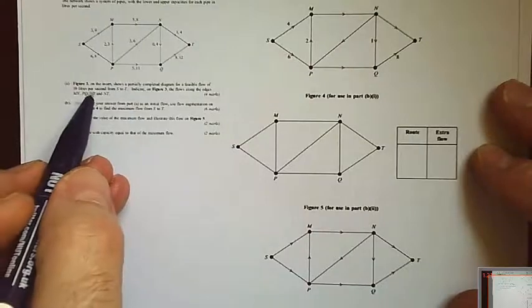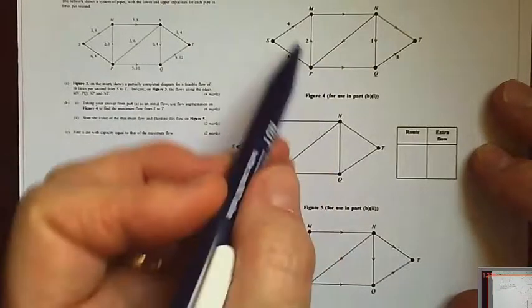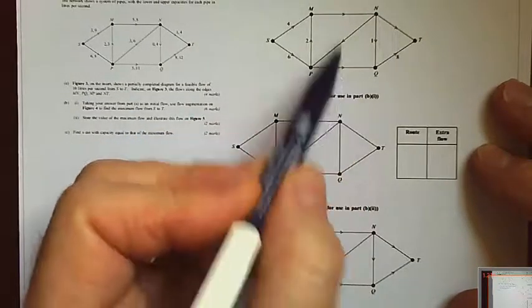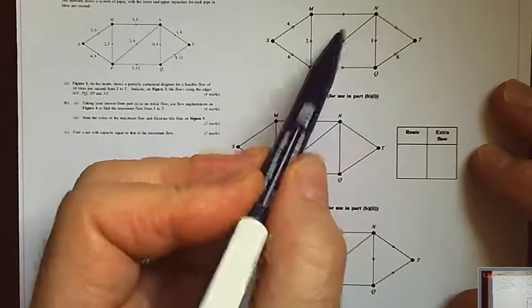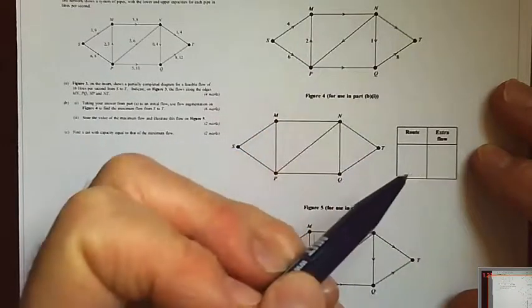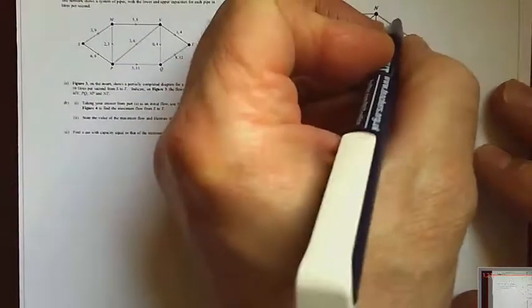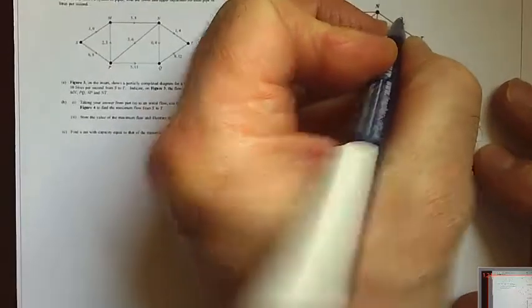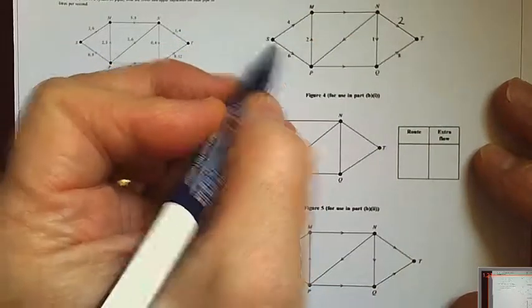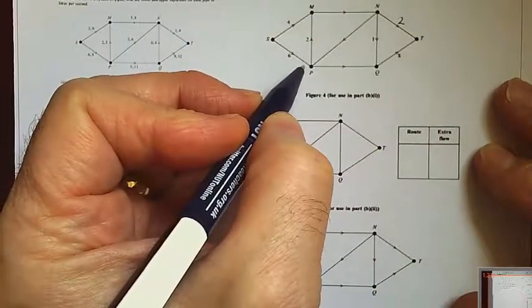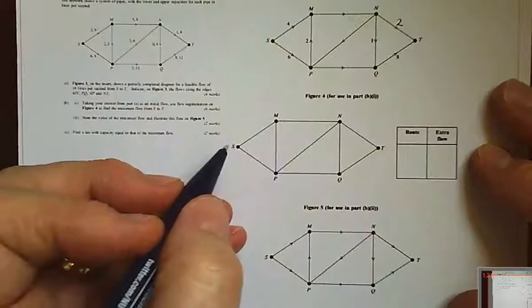Typically the first part of the question, for 4 marks, wants you to complete this initial flow by adding the values that haven't been filled in. So we can start with that 2 from NT. We now have 10 going out of the source, 10 coming into the sink.